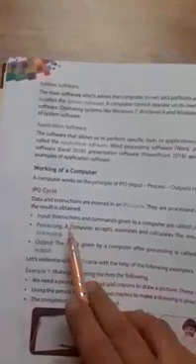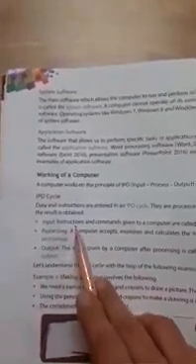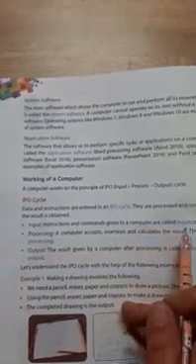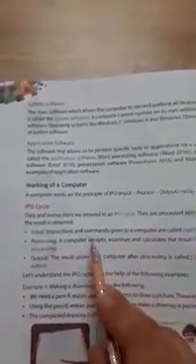Okay. Similarly, let's study what is basically the IPO cycle. Input. Instructions and commands given to a computer are called inputs or data. The computer gets a command, an instruction, and what it receives is our input. Processing.